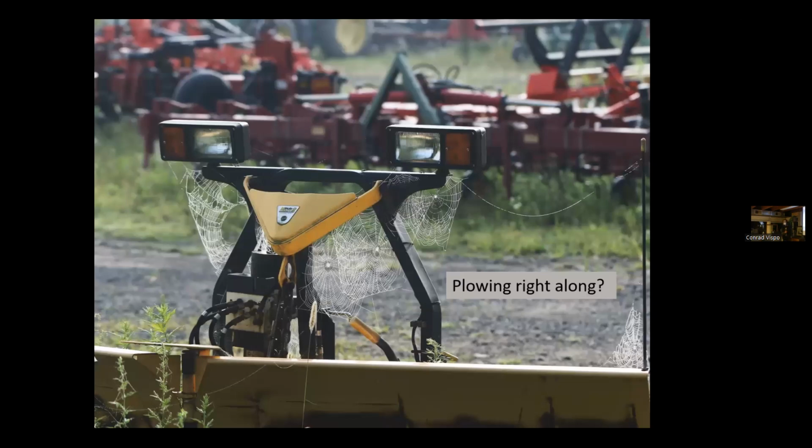Plowing right along. It'll be good to continue. Anything else? Actually, Conrad, we have a question. Yeah. Someone asked, where do ground beetles pupate and where do they overwinter? Yeah, that's a hard one. So the question was, where do ground beetles pupate and where do they overwinter?